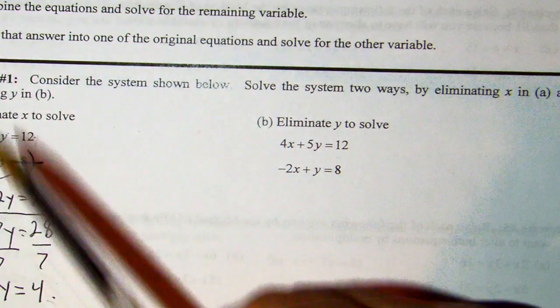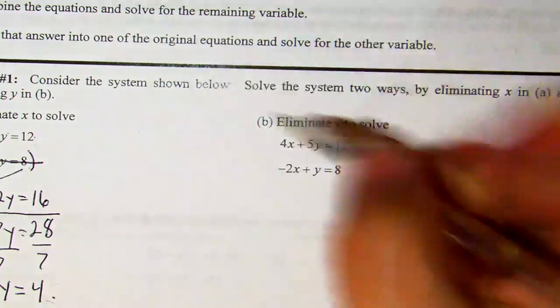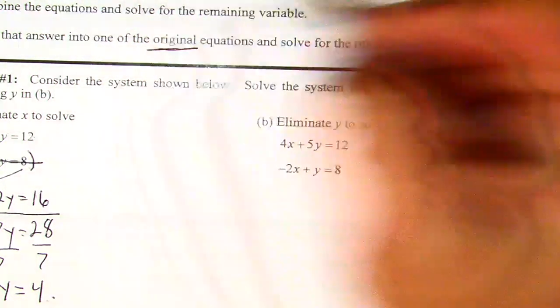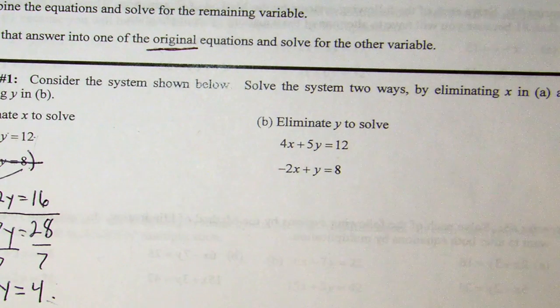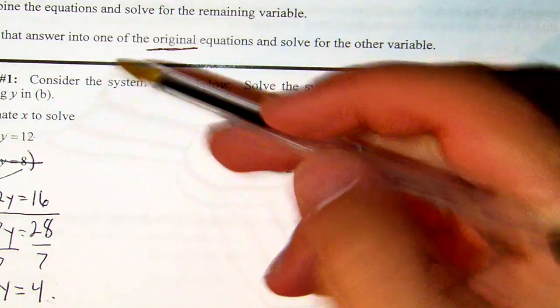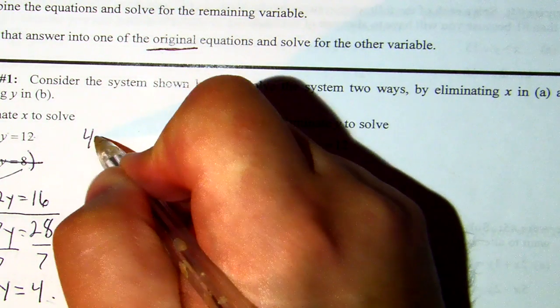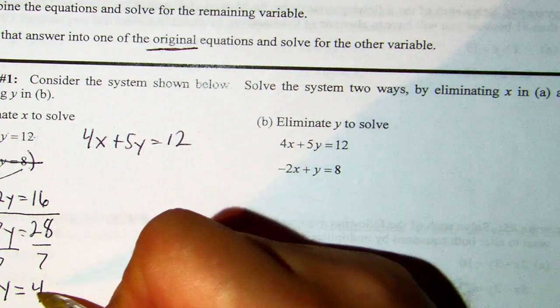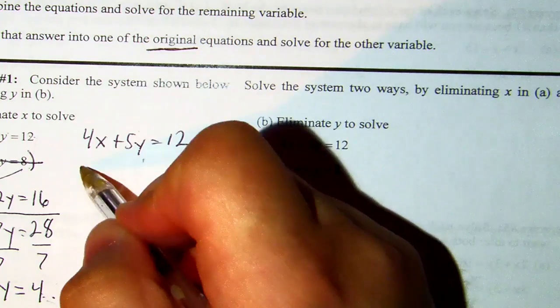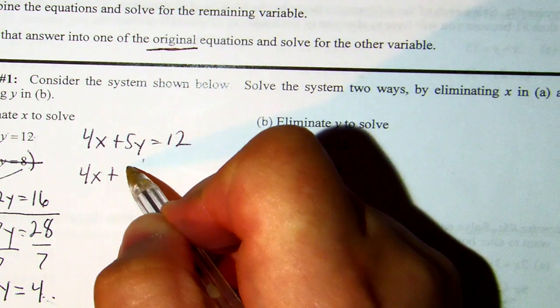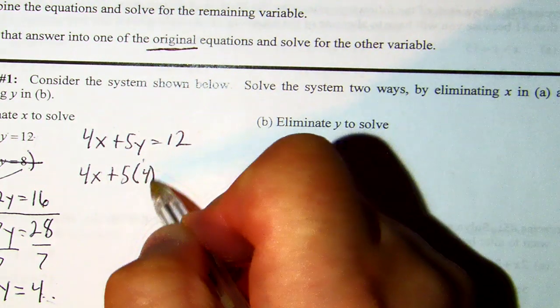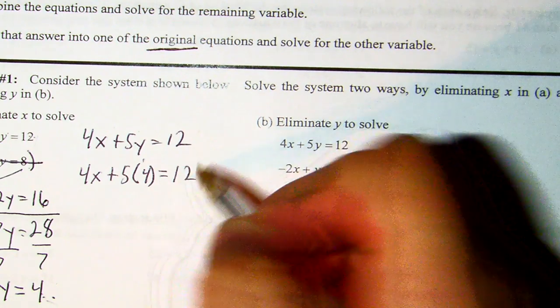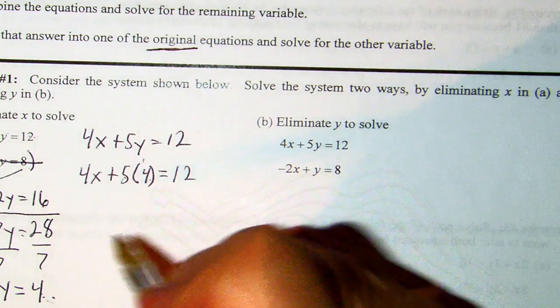Now I'm going to plug this answer into one of the original equations, and it's important, original equations, and solve for the other variable. So this was one of my original equations right here, the 4x plus 5y equals 12. I'm going to substitute my 4 in for y. So I have 4x plus 5 times 4 equals 12. 5 times 4 we know is 20.